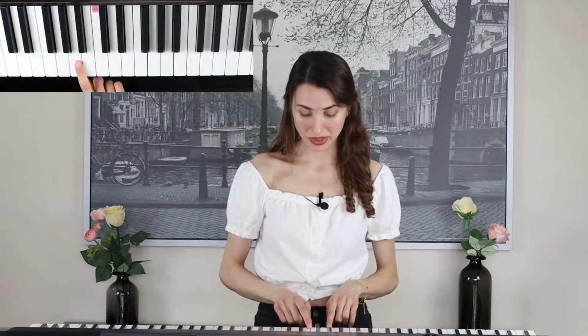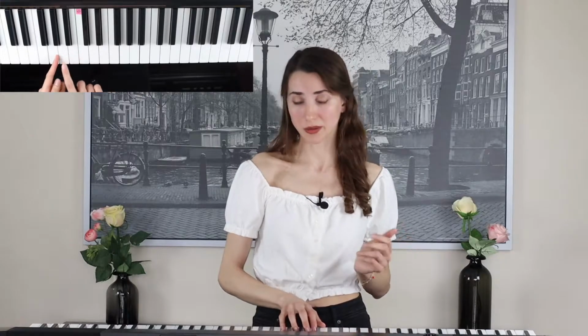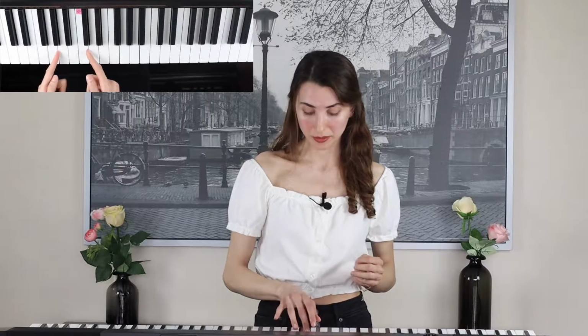Now, do we have 3 semitones? Let's see. From C to B, this is a half step. From B to A, we have a whole step, which means 2 half steps. So 1, 2, 3. Okay, we have 3 half steps, meaning 1.5 steps, and 3 notes down, right? So A is the relative minor key to the C major scale. And it could be a natural minor, harmonic minor, or even melodic minor.